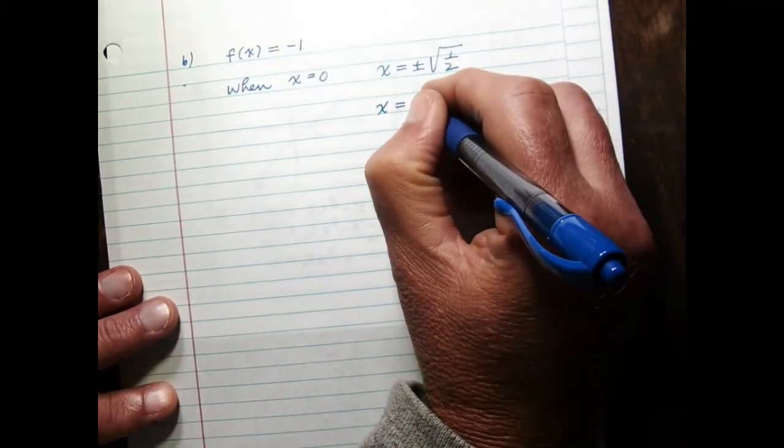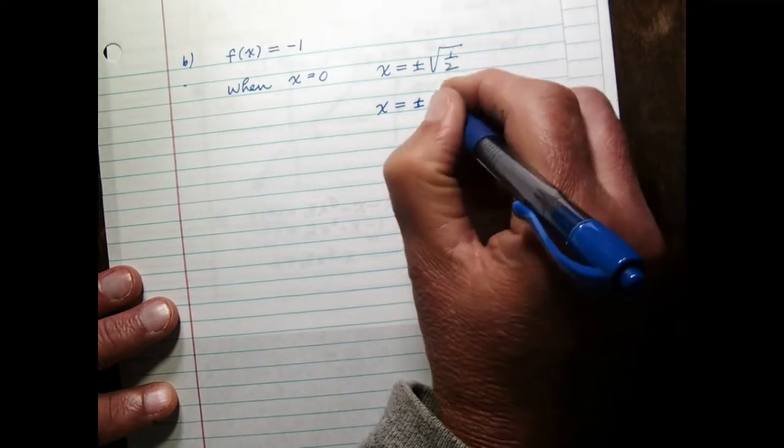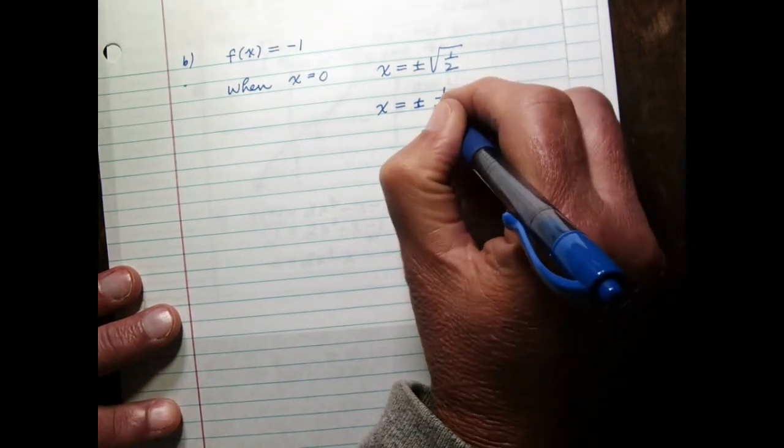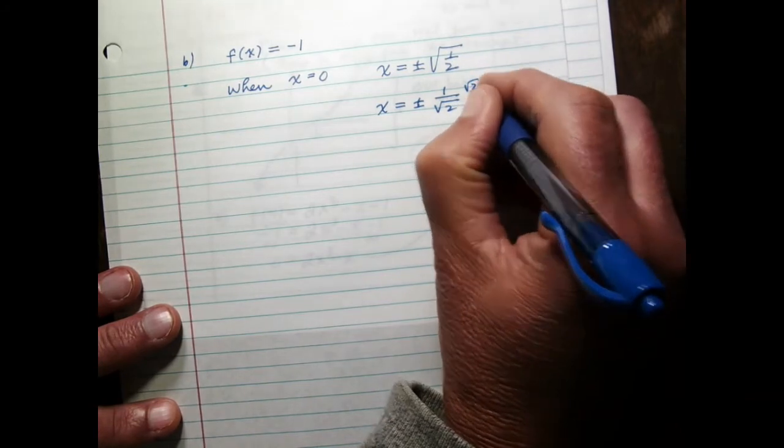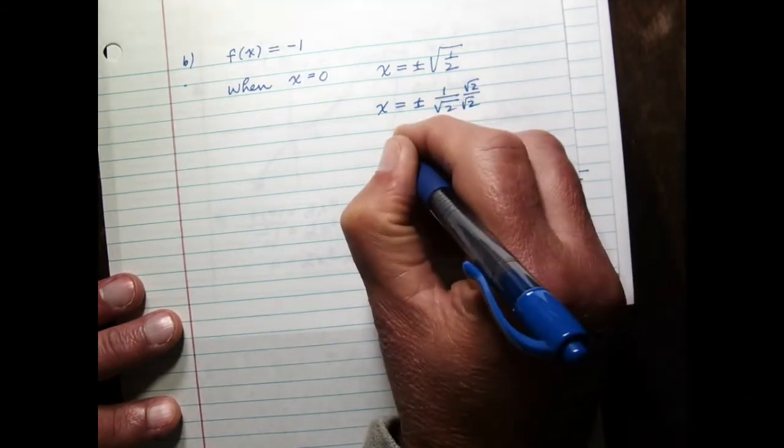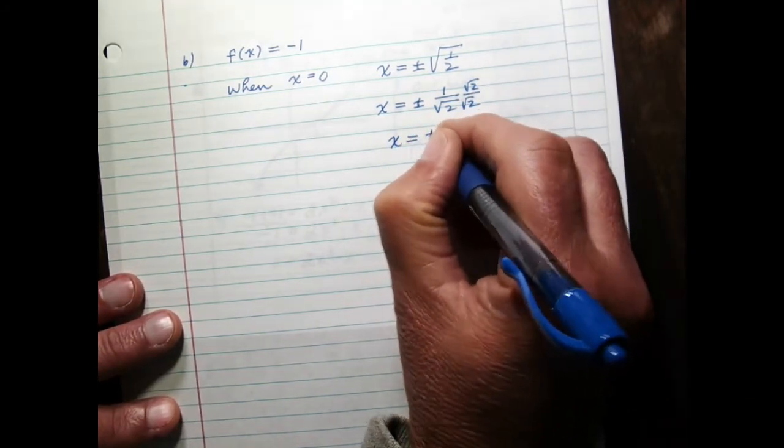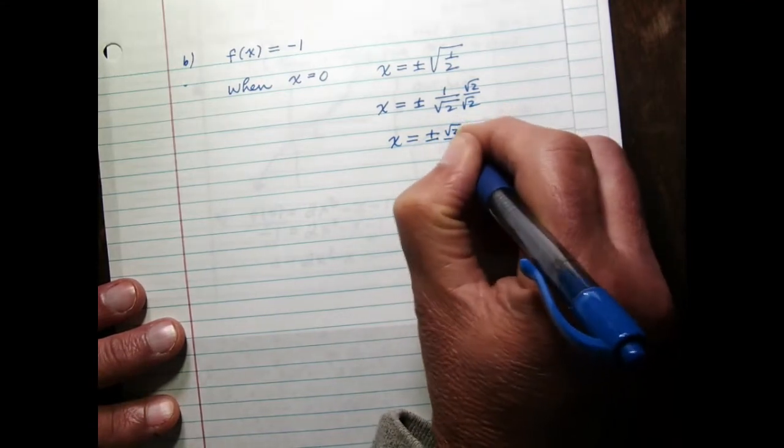That can be rewritten a little bit. Square root of 1 is 1, over square root of 2, and then if you want to rationalize, you get x is equal to plus or minus square root of 2 over 2.